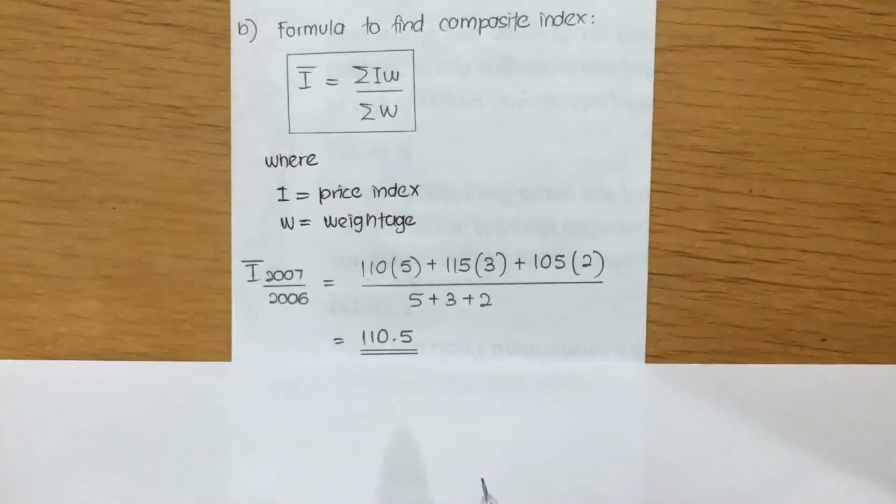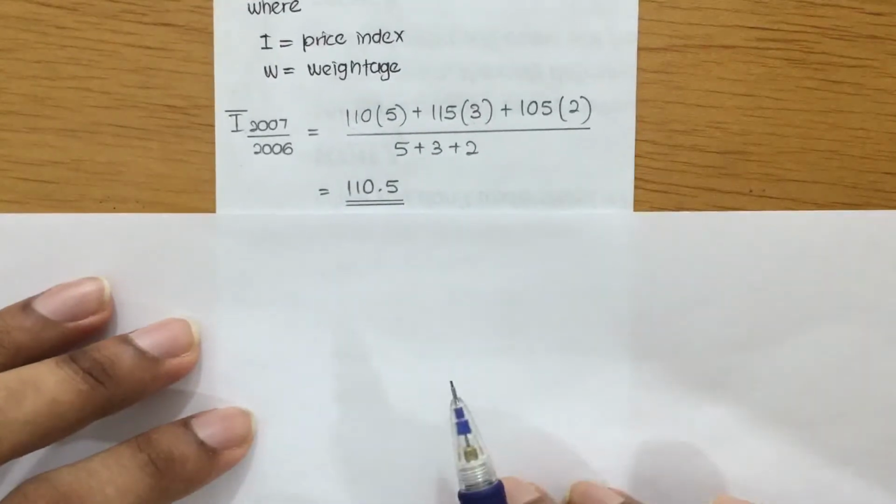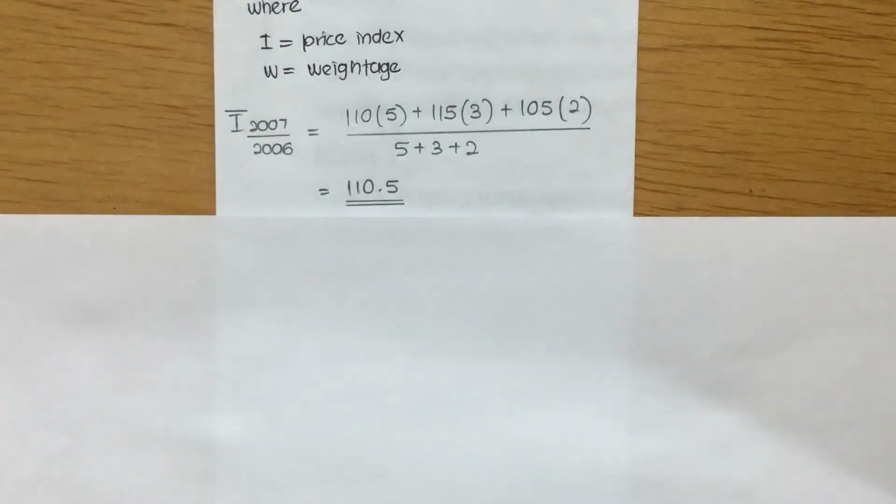Basically, composite index is just an accumulation of price index with their respective weightages, guys. Okay, let us proceed to question part C. Usually for price index, the first two parts, students can usually solve. But when they come to part C type questions, they always find it difficult to solve. Don't worry, guys. For question part C, I'm going to guide you step by step.